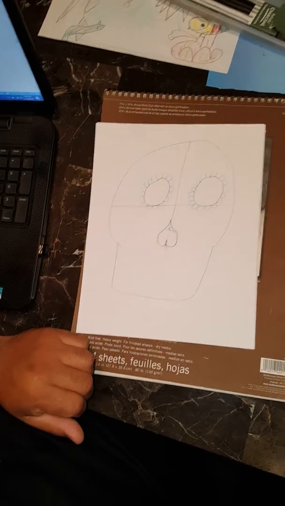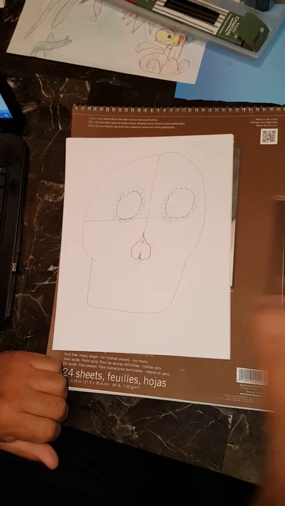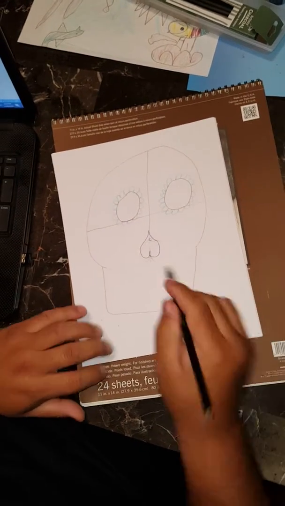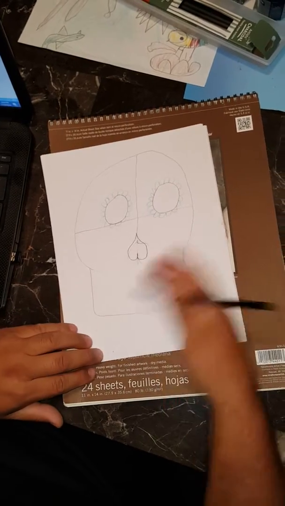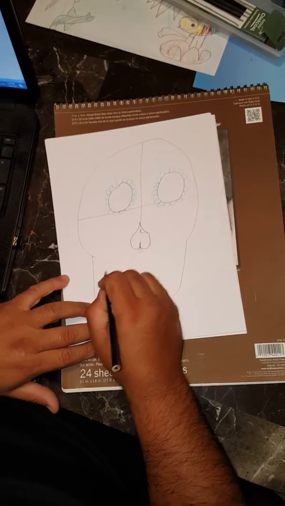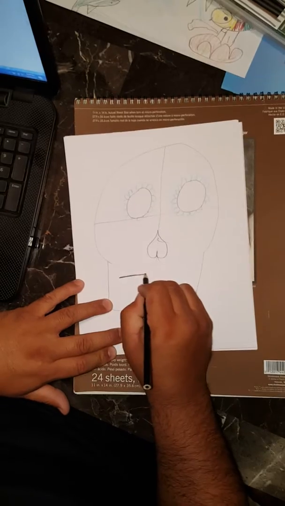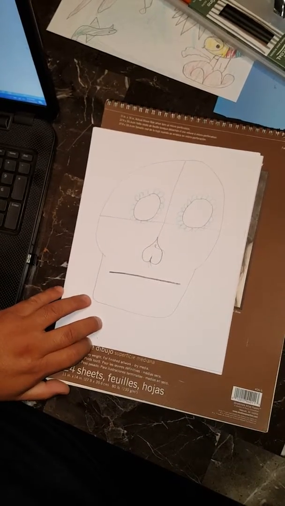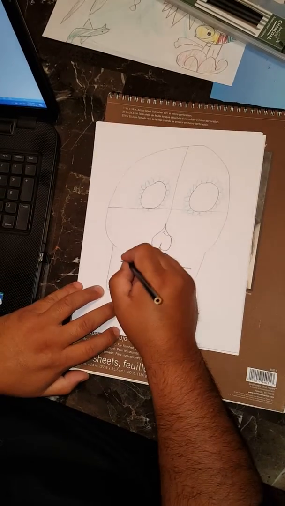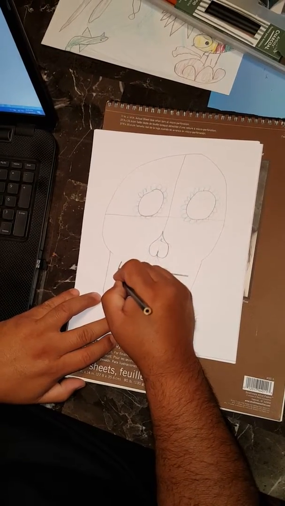So now we are going to draw the mouth and teeth just below the nose. The space below will be the chin. So we're going to go and draw a straight line representing the mouth. And then we are going to do the teeth.